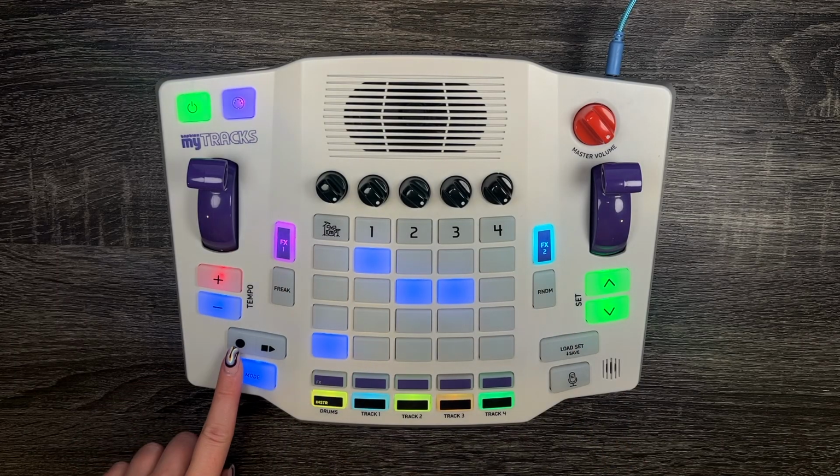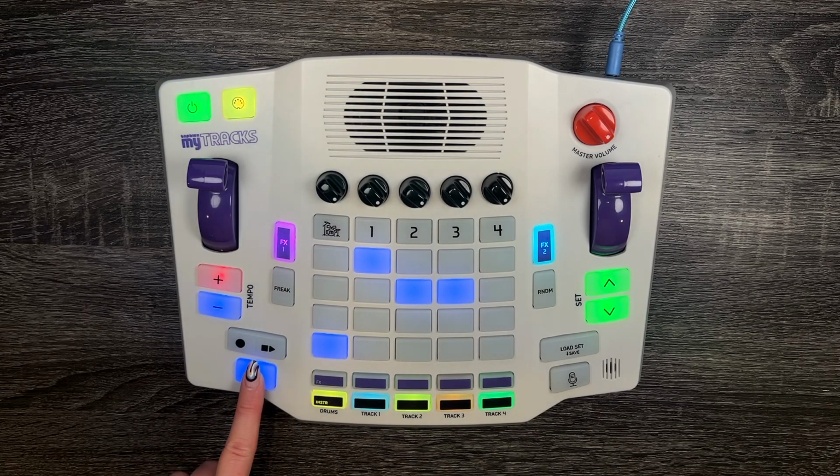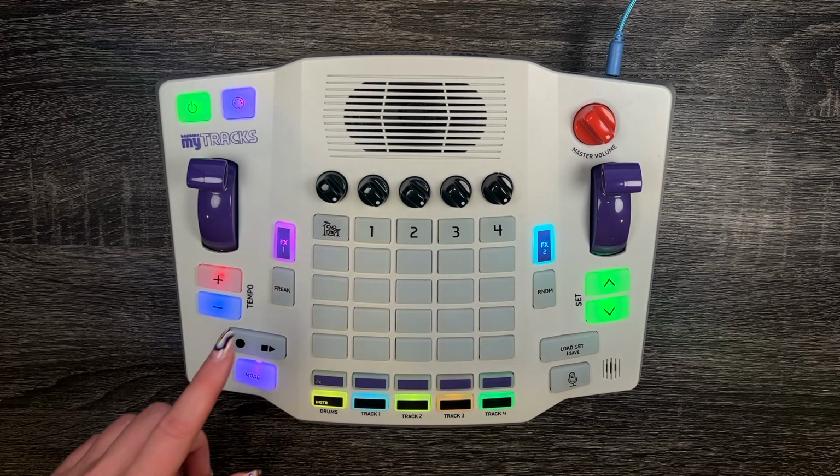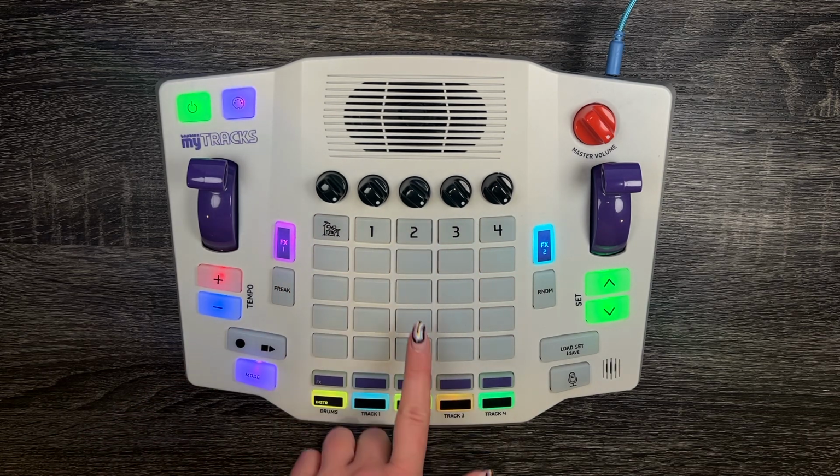In note mode, you can play individual notes and create your own melodies. Note mode on the myTRACKS is activated by clicking on the mode button until it turns purple. And note mode allows you to play individual notes on each of these tracks.